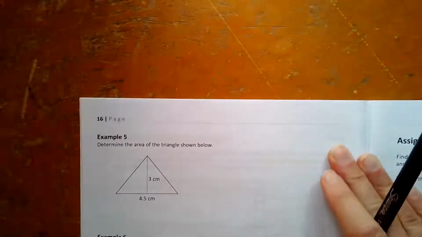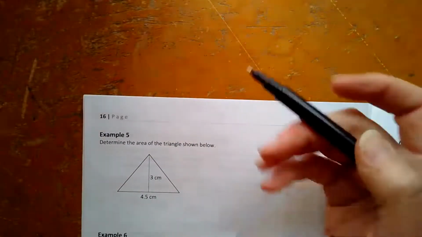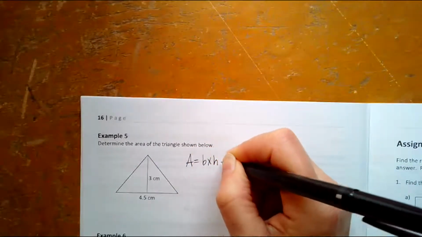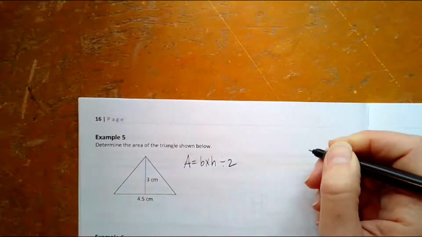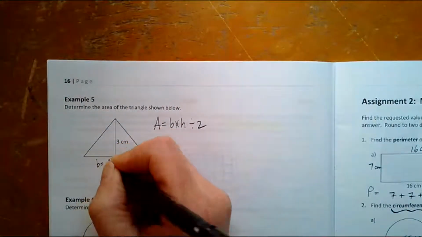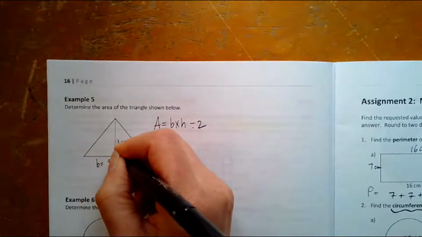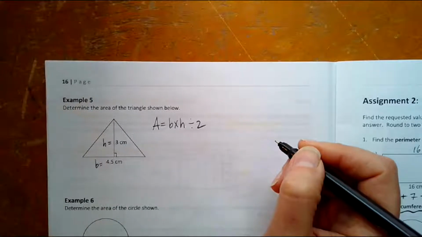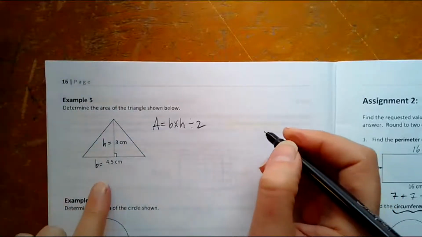Determine the area of the triangle shown below. All right, so my area of a triangle formula is just base times height cut in half, right, divided by 2. So this is obviously the base. This is the height. Notice it's given to me at a nice perpendicular measurement to the base.